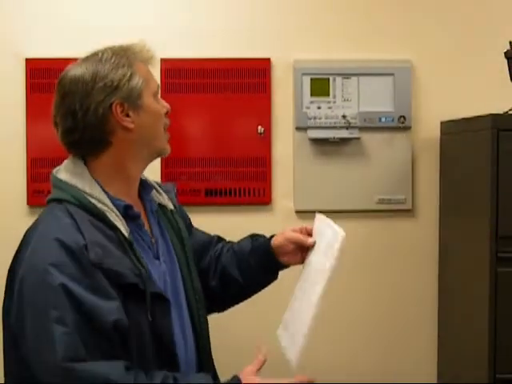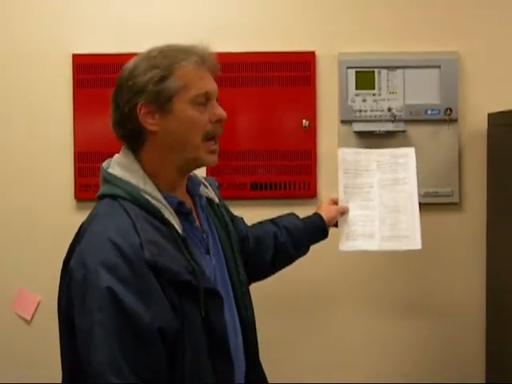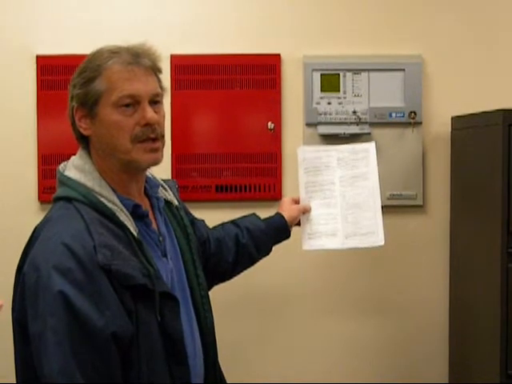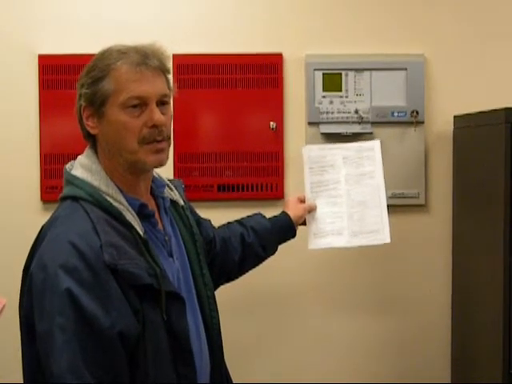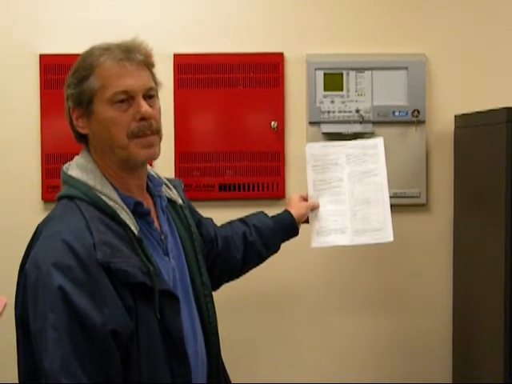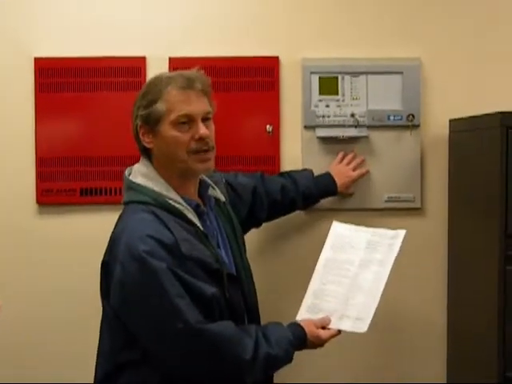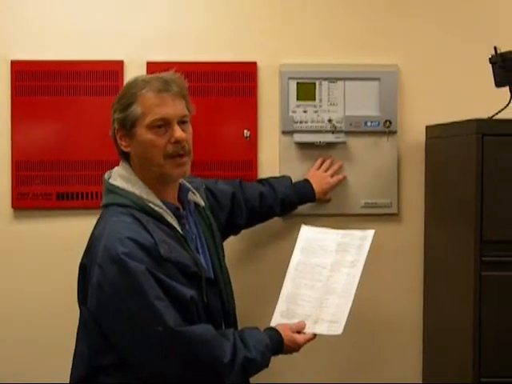As far as fire alarms occurring on this panel, okay, and your established procedures, you need to contact your supervisors or your board and find out the established procedures for this particular building. Okay, I'm going to familiarize you with the operating instructions of this particular panel.